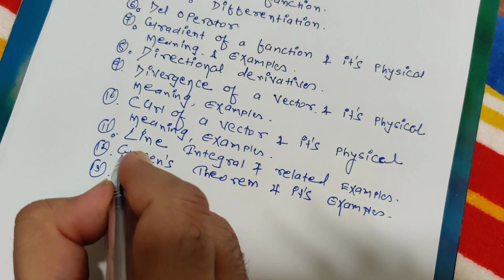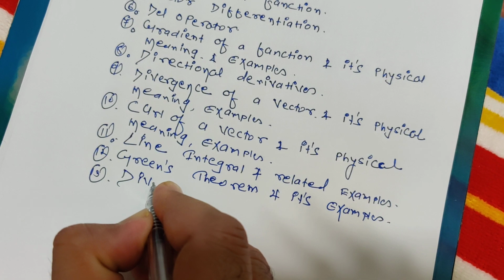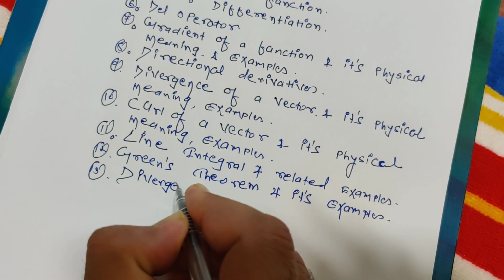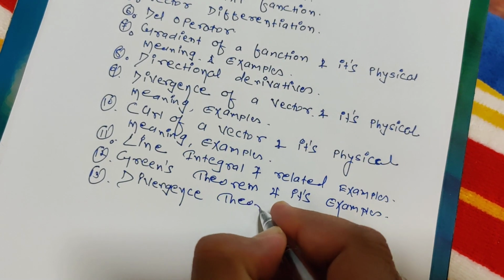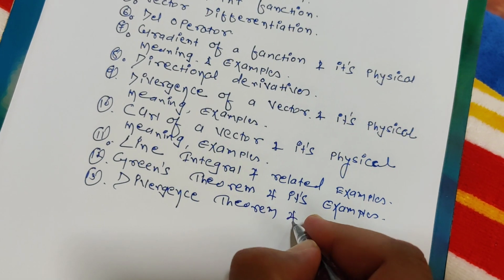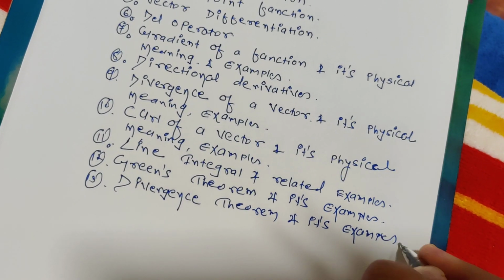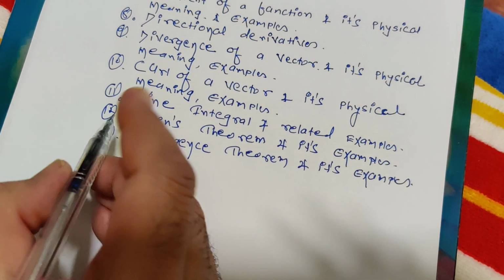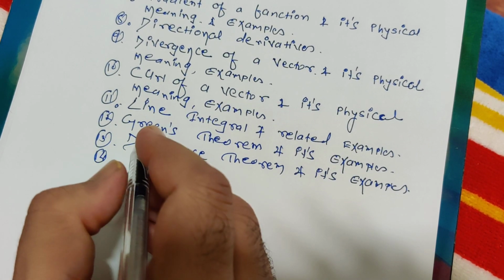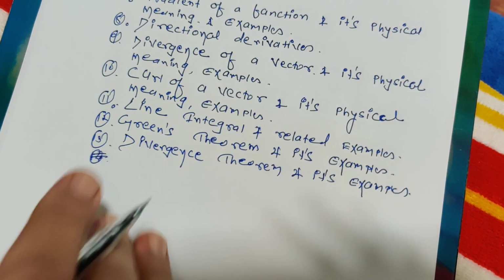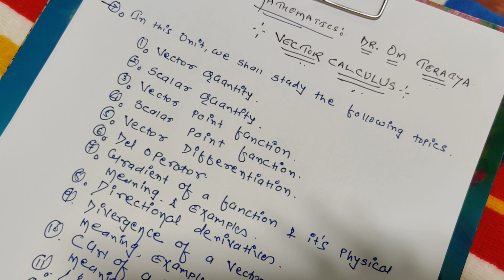Then we'll look at divergence theorem and its examples. So these are the points that we'll cover in this unit, students.